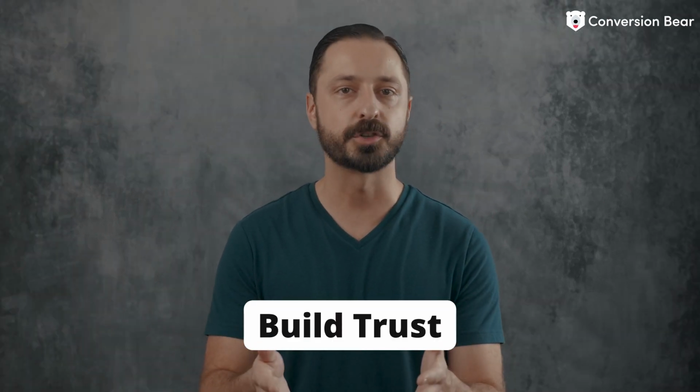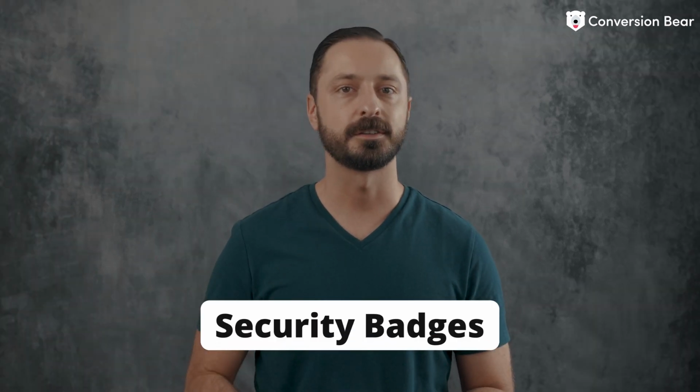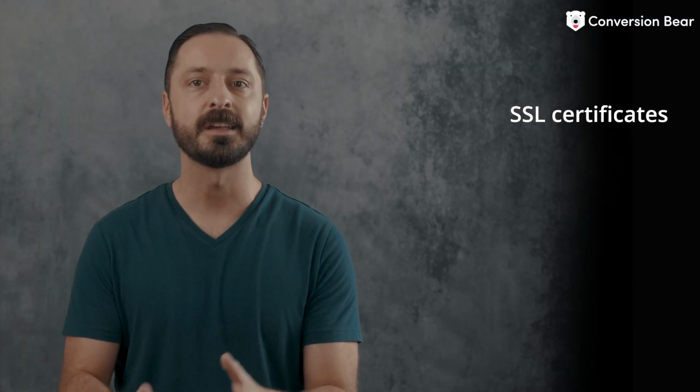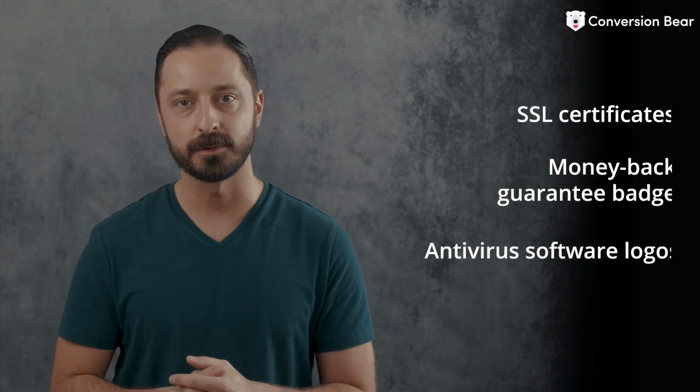First, you need to build trust. Now, shopping online typically brings up security concerns. So to make sure that your customers feel safe while shopping, adding trust badges is essential. There are different ways to create trust with your customers. First is with security badges. Now, you can create a sense of confidence by displaying SSL certificates, a money-back guarantee badge, and antivirus software logos.